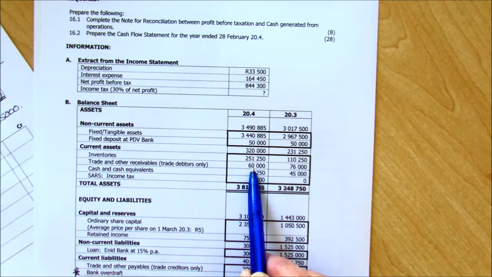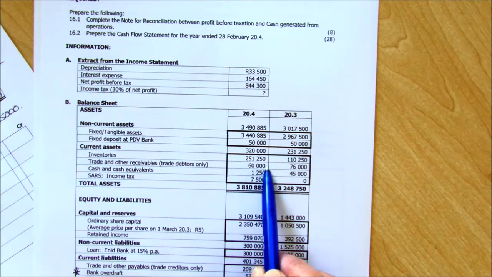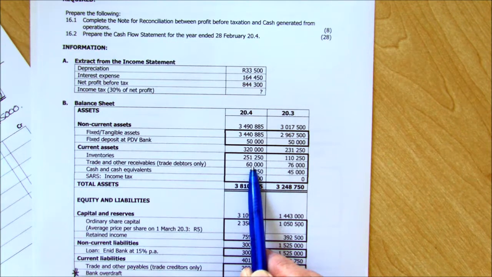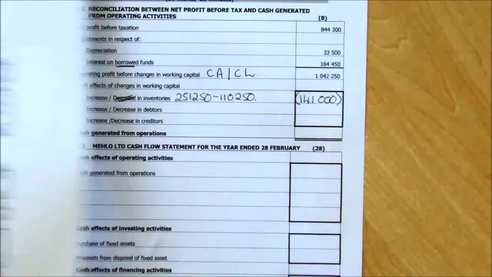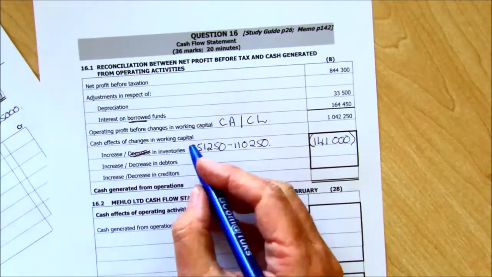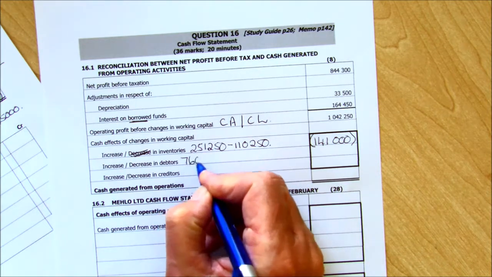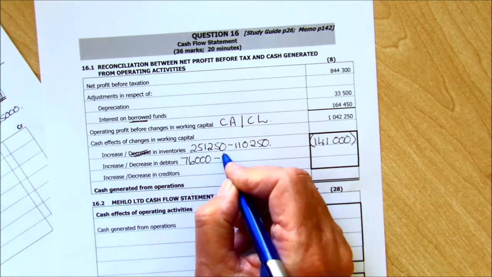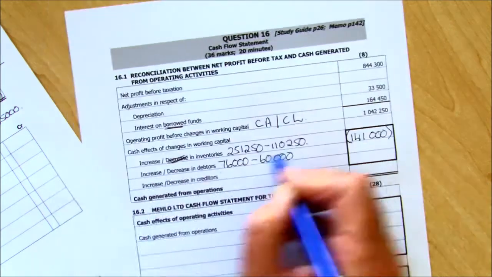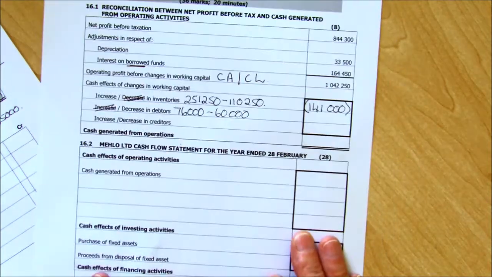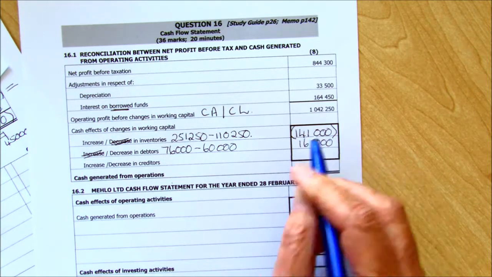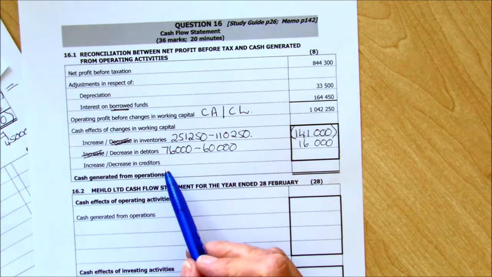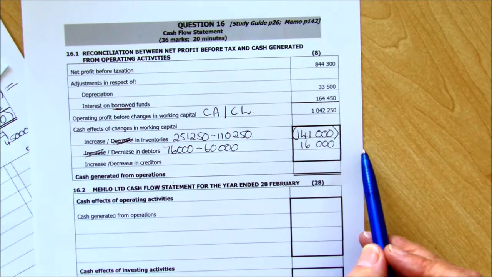The 60,000, on the other hand, that you've got now, would be goods that you have actually sold, so you've made a profit on it, but those debtors have not paid you. So if we do the same thing again, my debtors have gone from 76,000 to 60,000. So there's been a decrease in debtors. The difference between the two is 16,000. So while your debtors have gone down, what effect has that had on the cash?